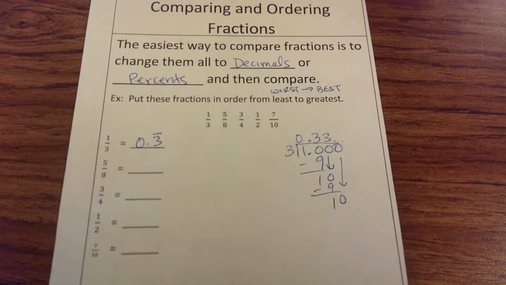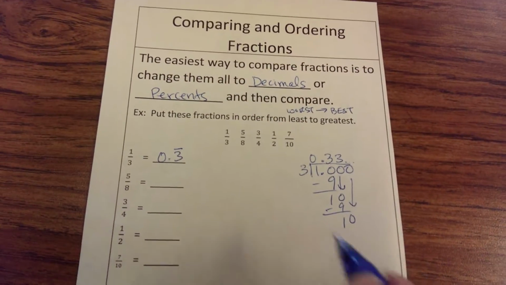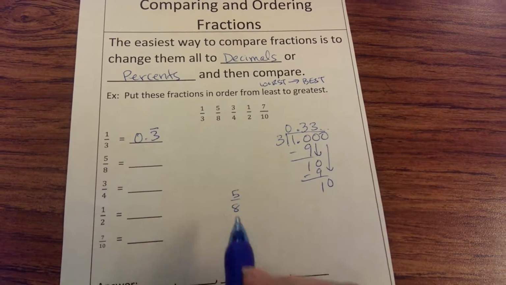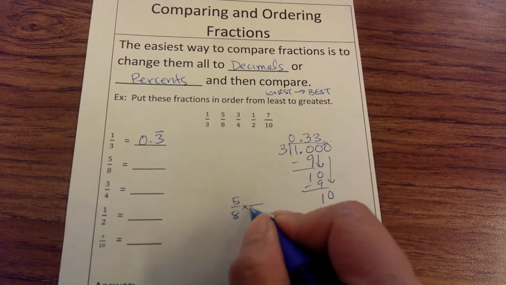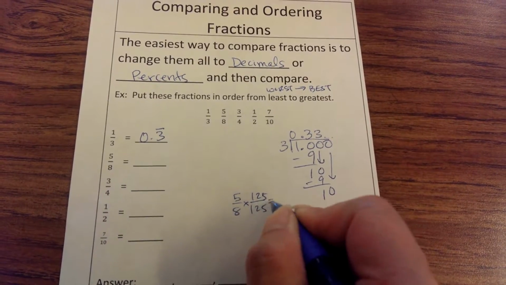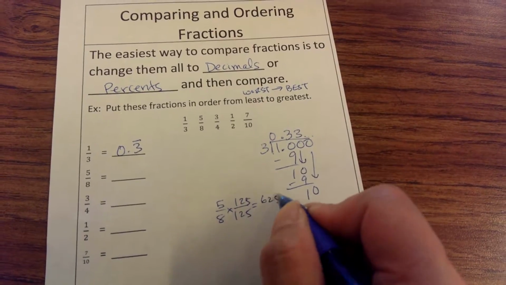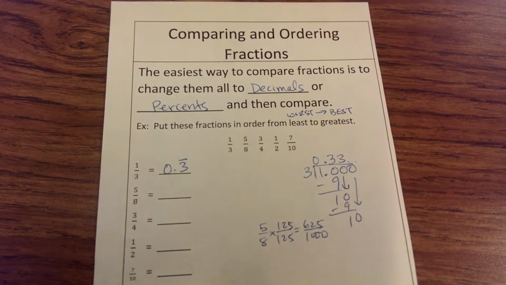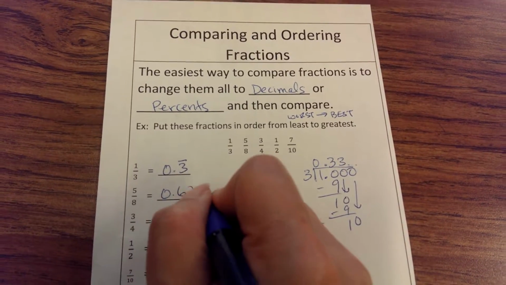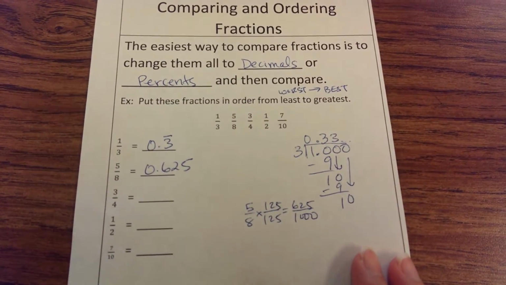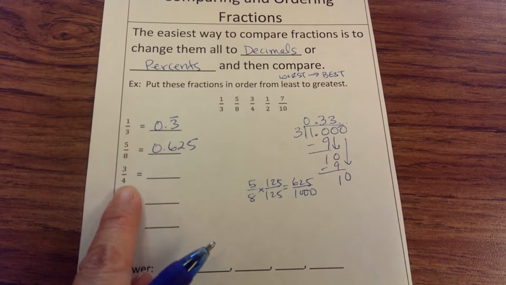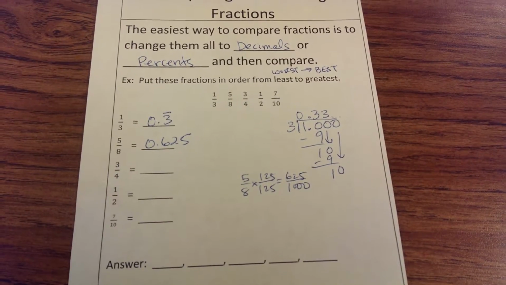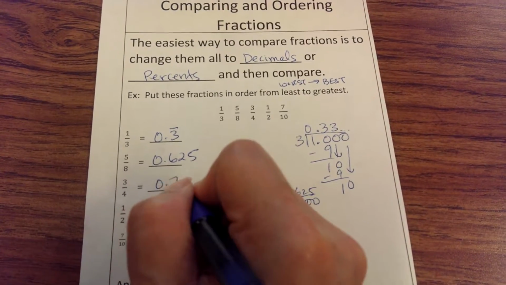5/8, we've also learned how to change 8s easily into a decimal. Whenever you see 8s, you know you can get the denominator to be 1,000 by multiplying by 125. So if you do that, you would have 625 over 1,000. Therefore, the decimal for 5/8 is 625 thousandths. Okay? 3/4 is one you're supposed to memorize.